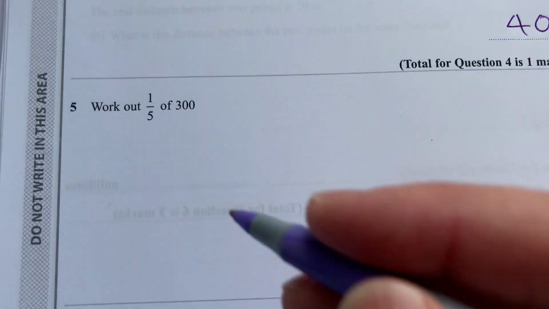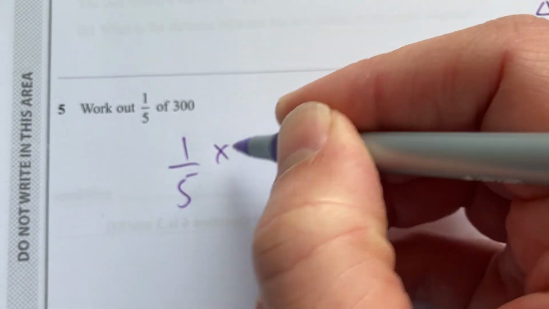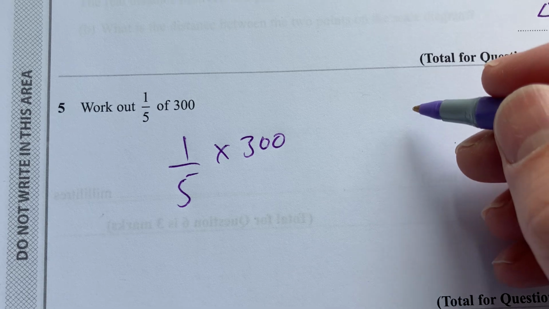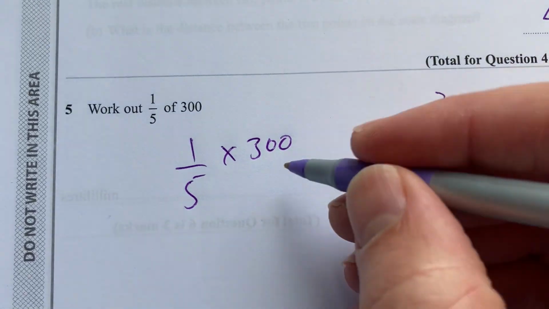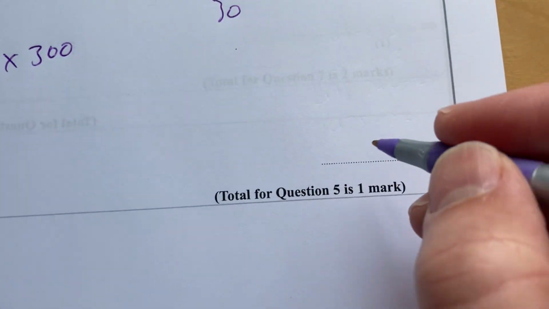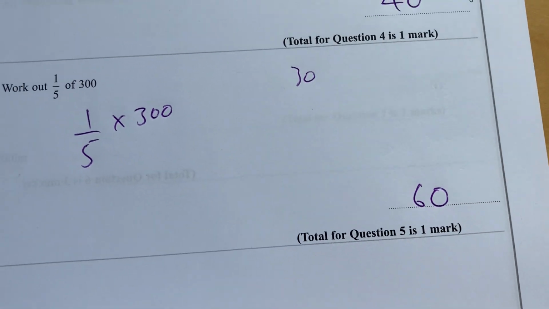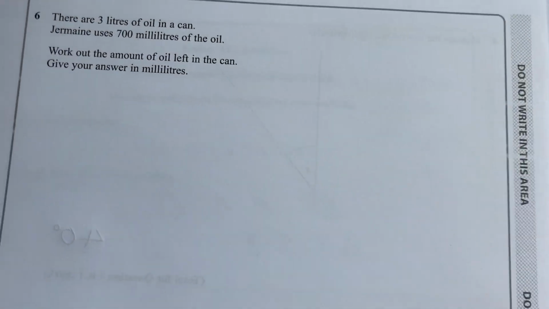Okay, now work out 1/5 times 300, 1/5 of 300. I know my 5 times table. I know 5 goes into 36 times, so it's going to go into 360 times. Okay, so that's the first 5 questions done. Let's move on to question 6.